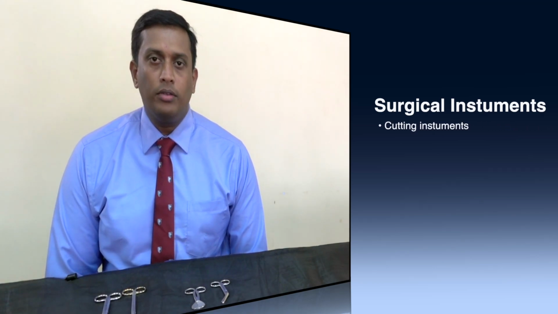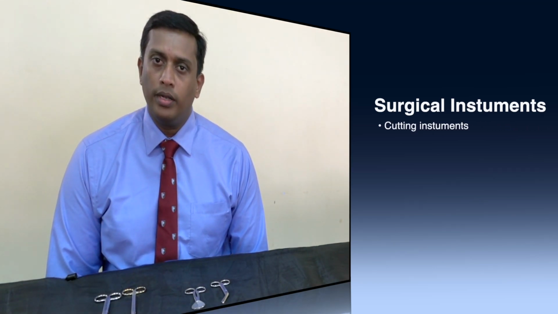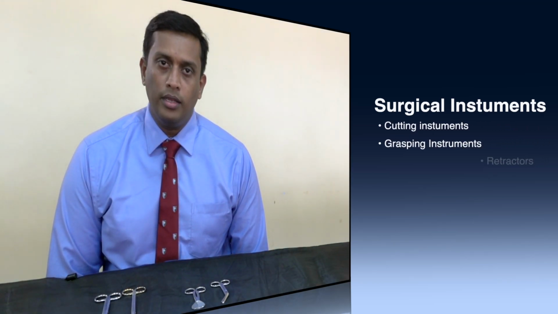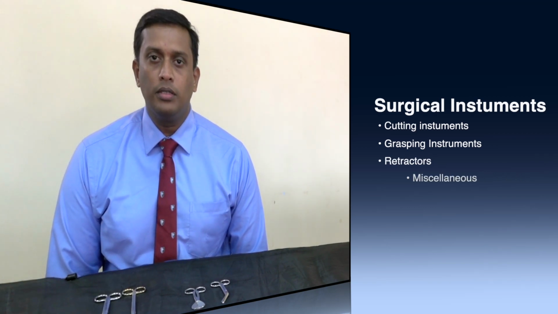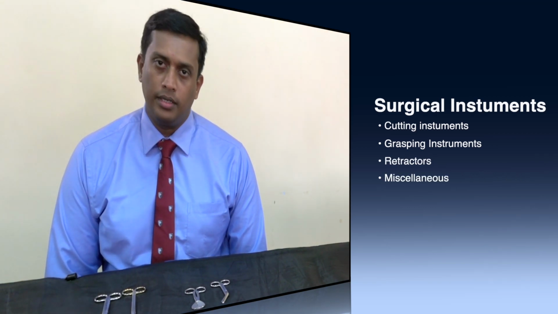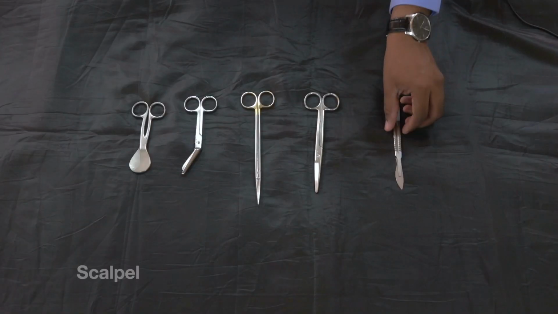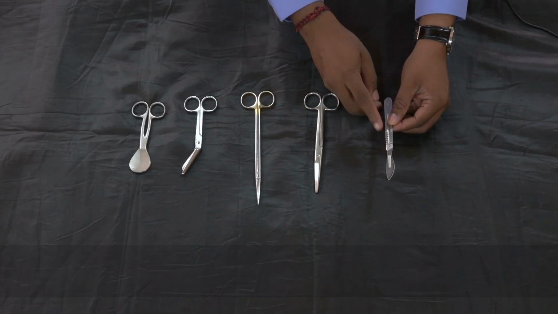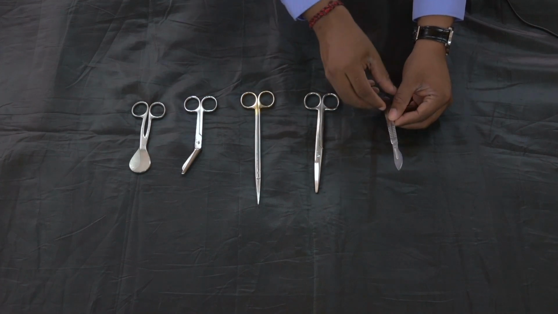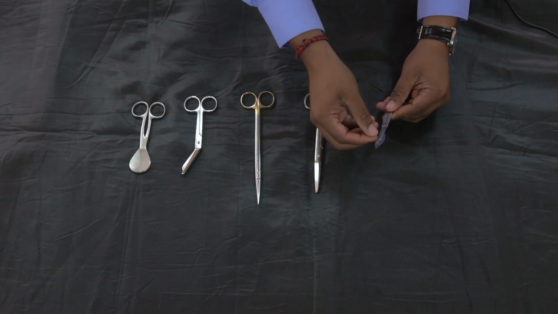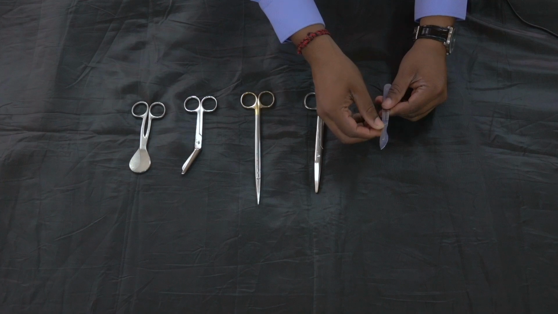To ease understanding, we would like to classify the surgical instruments into cutting instruments, grasping instruments, retractors, and miscellaneous. First, we will look into the cutting instruments. Basically, cutting instruments are scalpel and scissors. If you see the scalpel, it has a handle and blade, and this blade we can fix and remove.